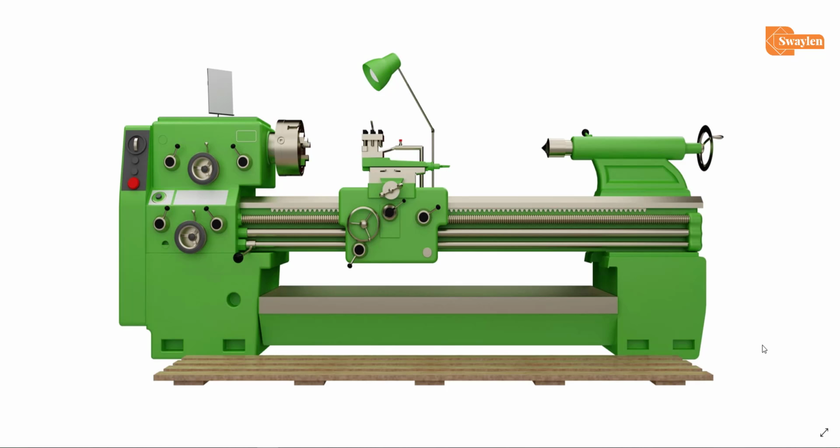A lathe machine is a machine tool which is used to remove metal from a workpiece to give a desired shape and size. In other words, it is a machine that is used to hold the workpiece to perform various metal removing operations such as turning, grooving, chamfering, filleting, facing, drilling, etc., with the help of tools.